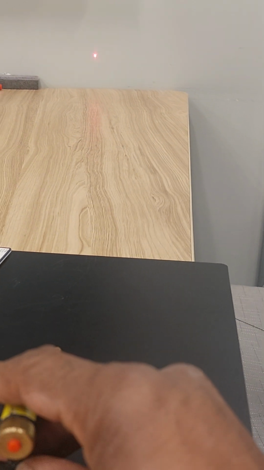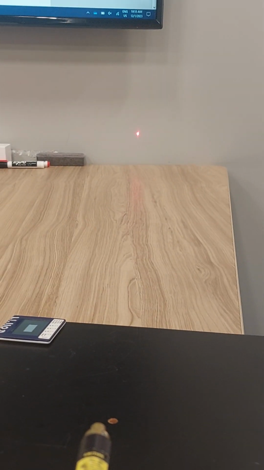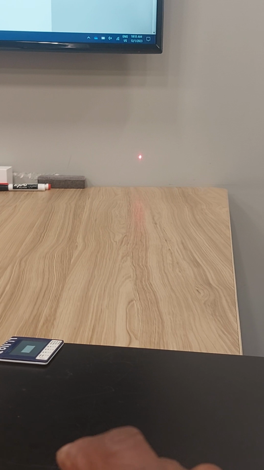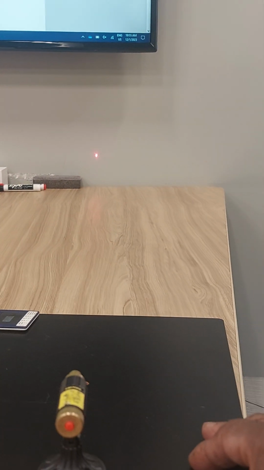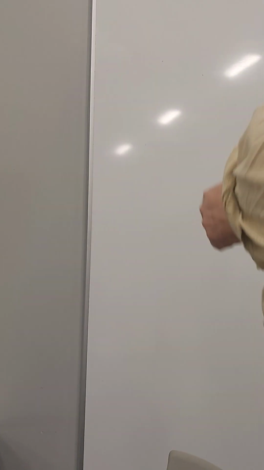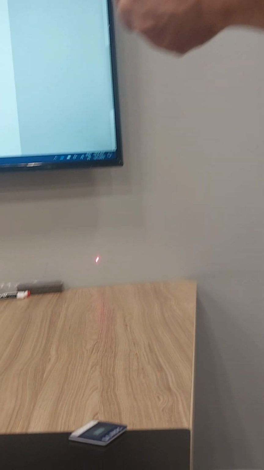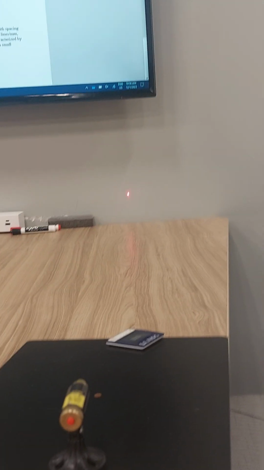Pull up the slide. Well, let's start with the single slit slide. So there's a slide that has 4 examples of single slits. Number of slits 2, number of slits 1.